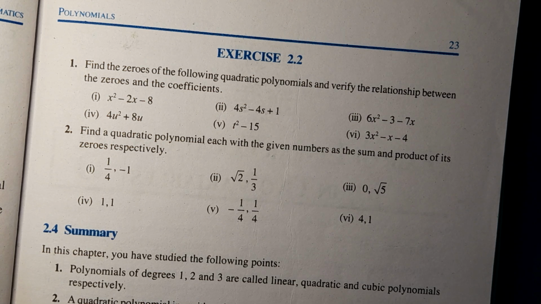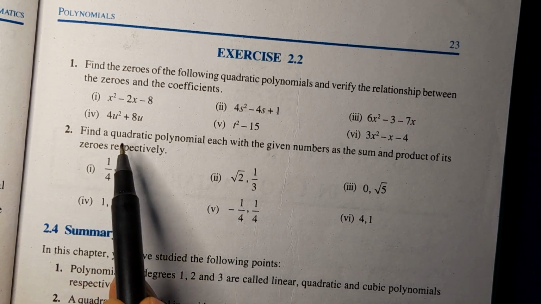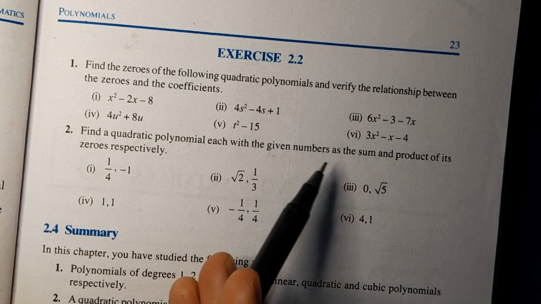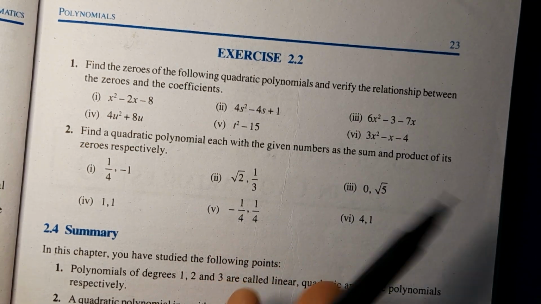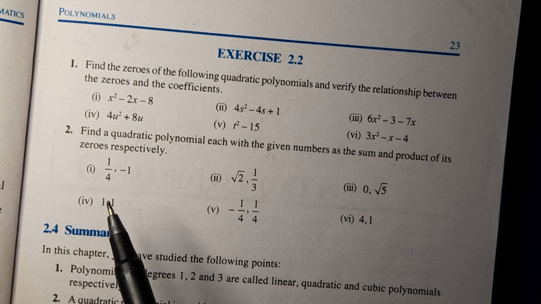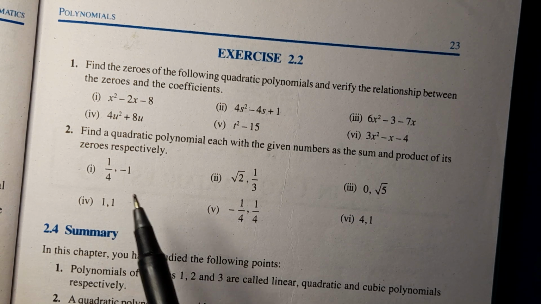Chapter 2, that is the polynomial exercise 2.2. Question number 2. Find a quadratic polynomial each with the given numbers as the sum and the product of its zeros respectively. What does the question mean? You have to find a polynomial.